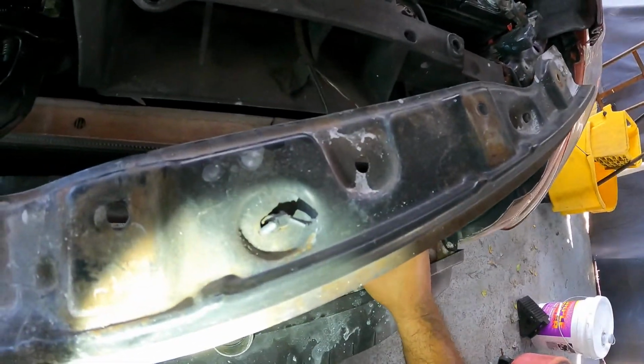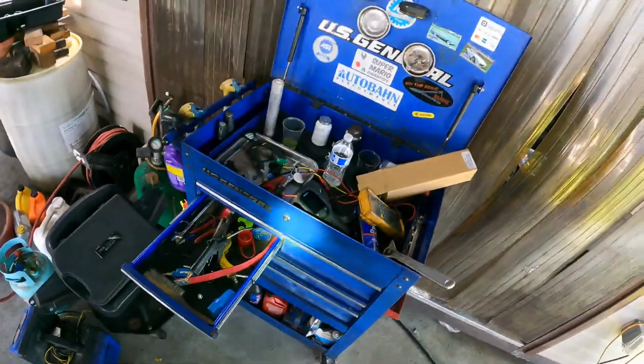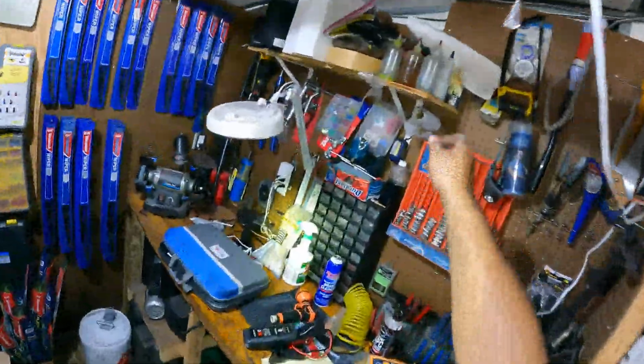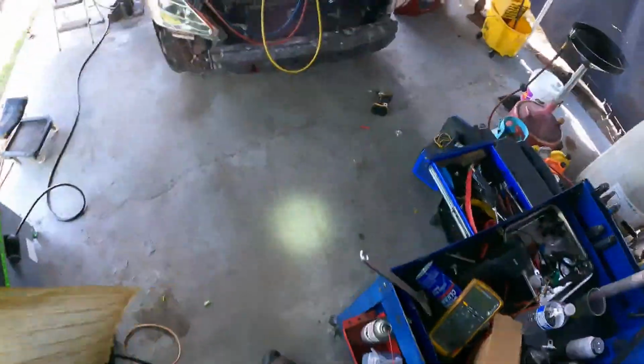So now what we do, first we want to go ahead and lubricate. I'm going to go ahead and lubricate these seals real quick.